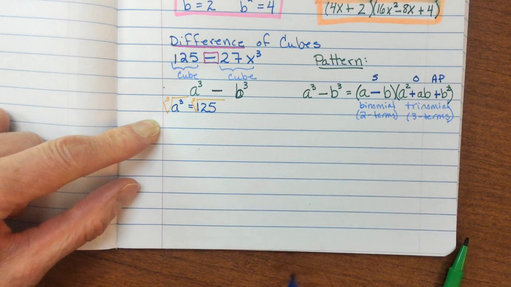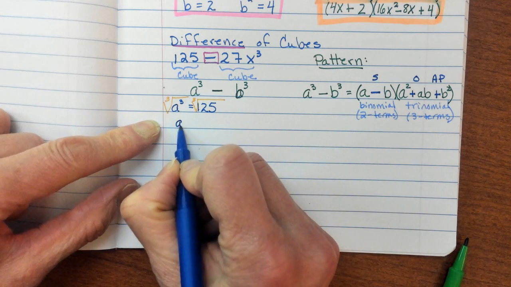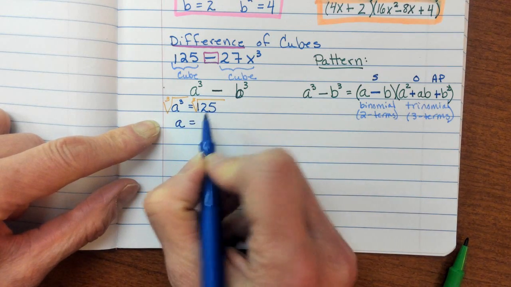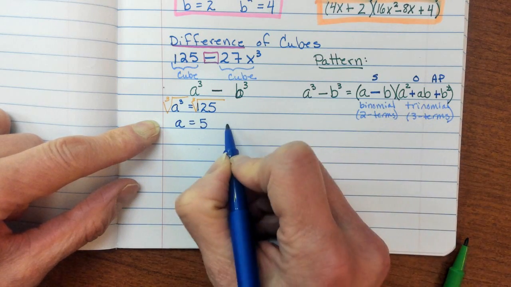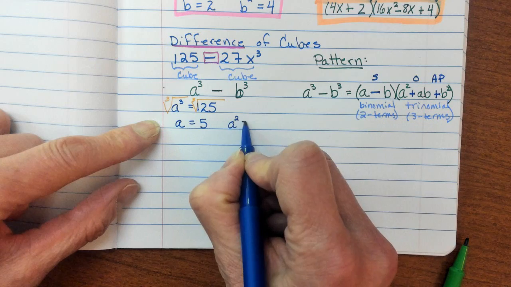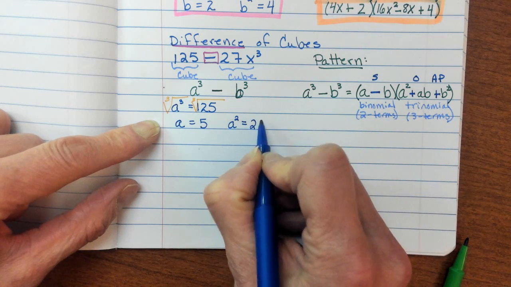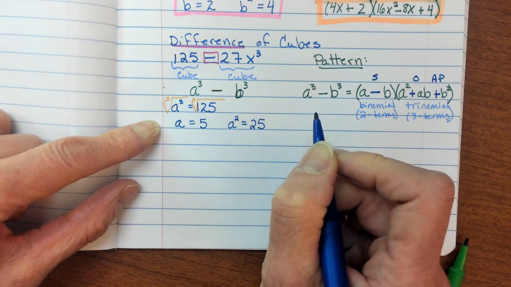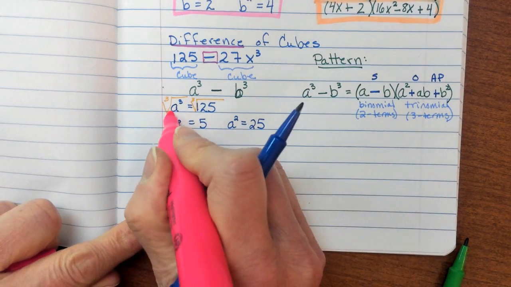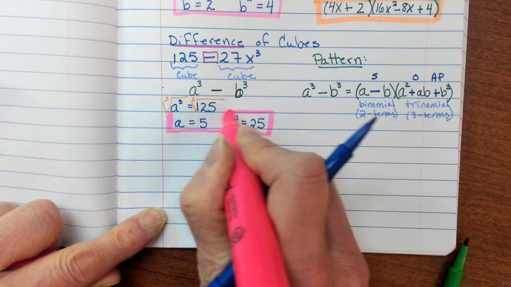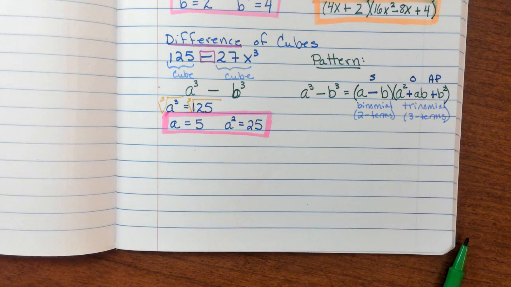So the cube root of a cubed is a, and the cube root of 125 is 5. But I also need to know what a squared is, so let's write down what a squared is. 5 times 5 is 25. So that is what I'm going to use in my pattern, this information right here. Don't care about anything else.